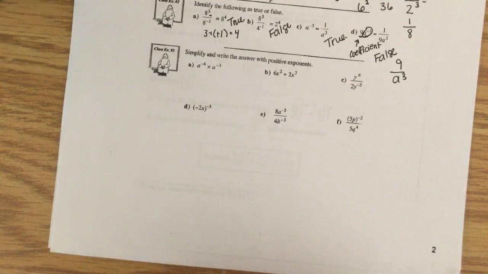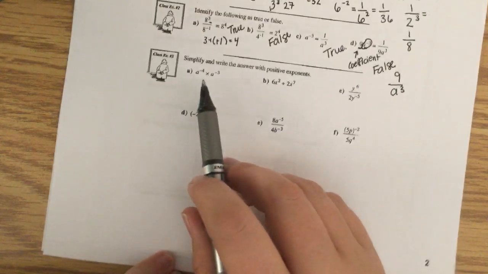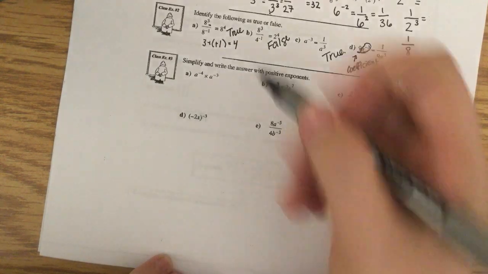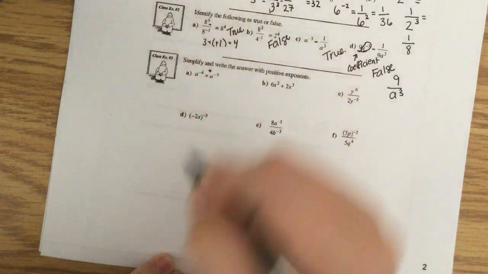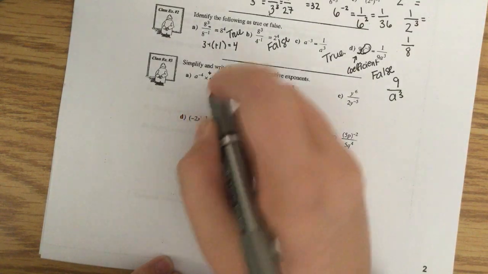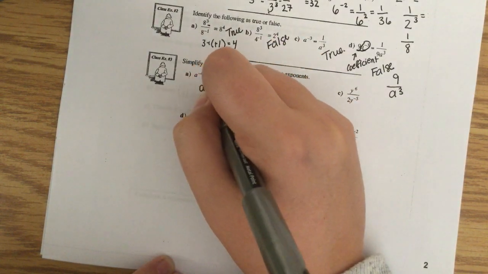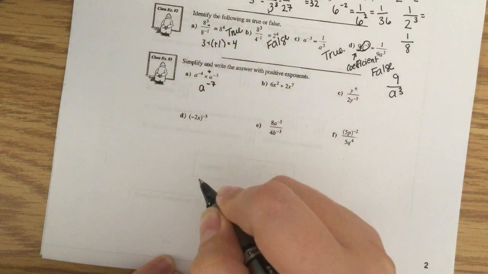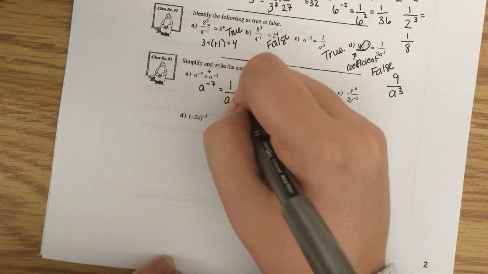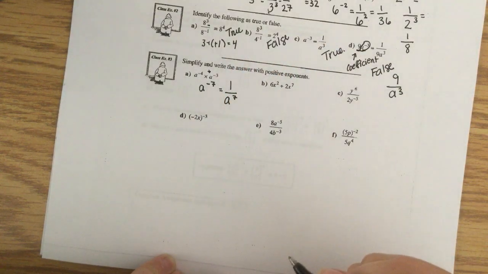Okay. Simplify and write with positive exponents. A to the negative 4 multiplies with a to the negative 3. Multiplying means add the exponents. I see they're separate, so it's not power of power. A to the negative 4 plus negative 3, a to the negative 7. Write with positive exponents, moving it to the denominator, 1 over a to the 7th.